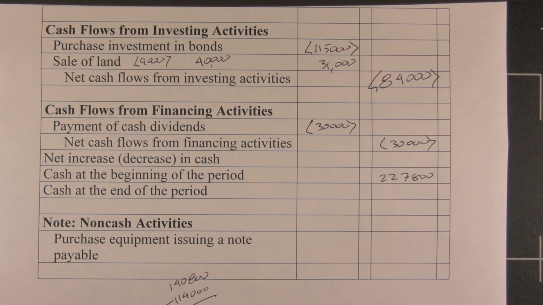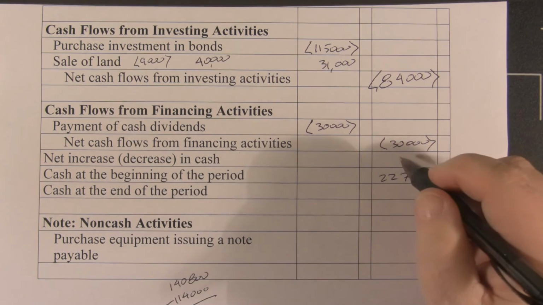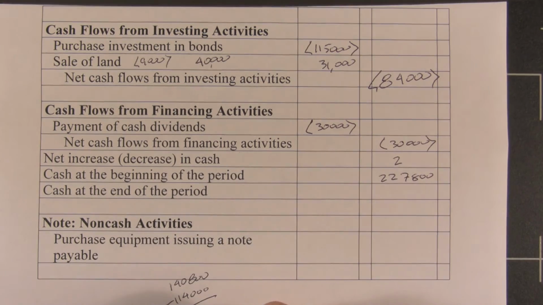That gives us a total change in cash of 26,800. So our net increase, our total, is 26,800.